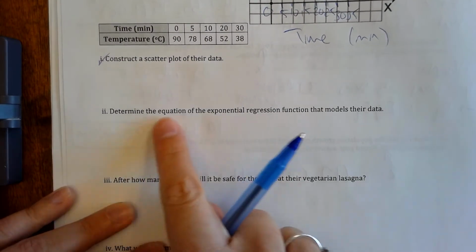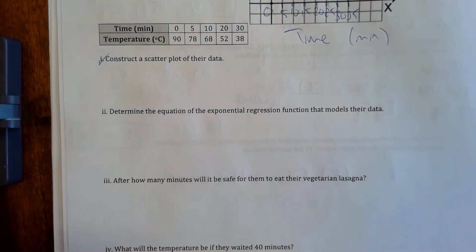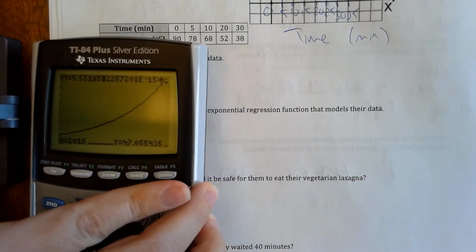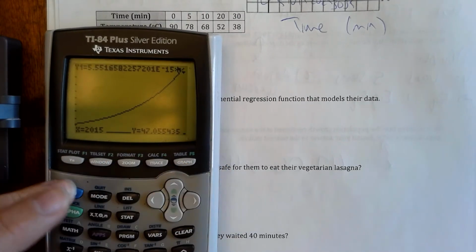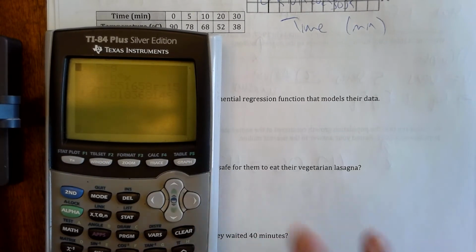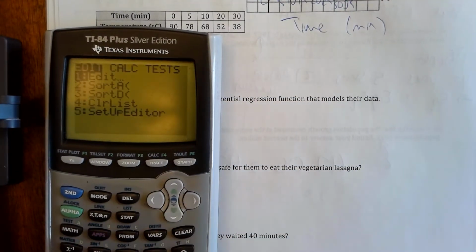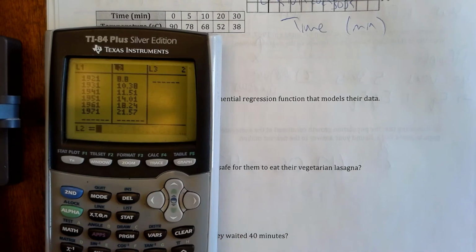Determine the equation of the exponential regression that models the data. So I have to tell my calculator those values. I'm going to exit this graph that I had going, clear anything else I have on there. I need to enter in these lists. So stat, 1 for edit, clear all the junk I had in there by going to the top, hitting clear and enter.